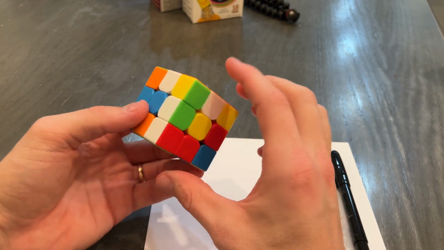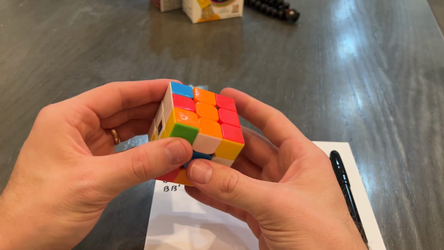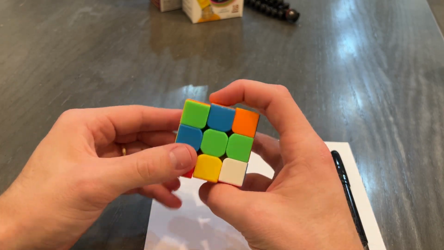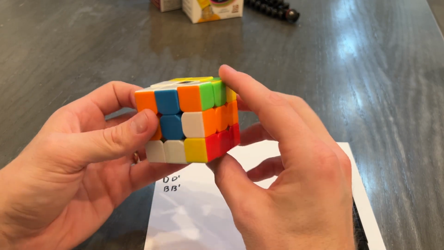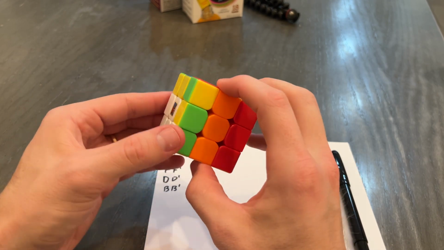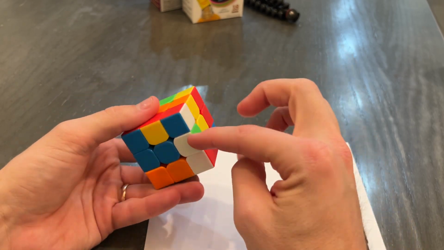Okay, the red one has to go here. Let's find it. There it is. So we'll just turn it over there, pop it up. Okay, so let's put those centers back so we can kind of remember. Blue, red, okay, orange needs to go, oh, it's right there. So boom, put the orange up there, find the green one.